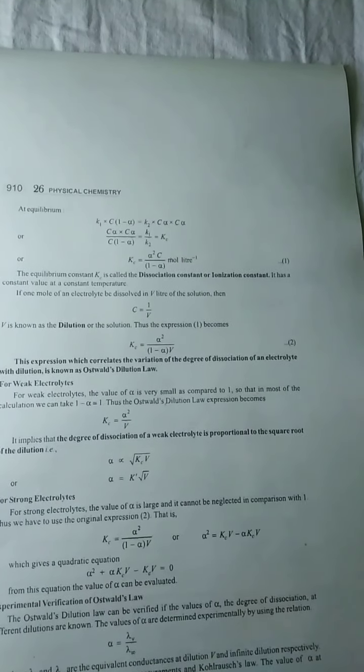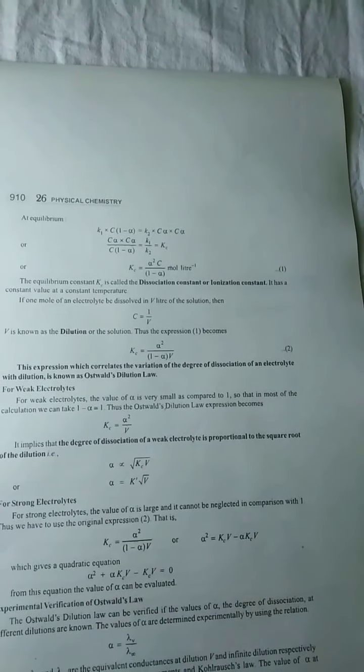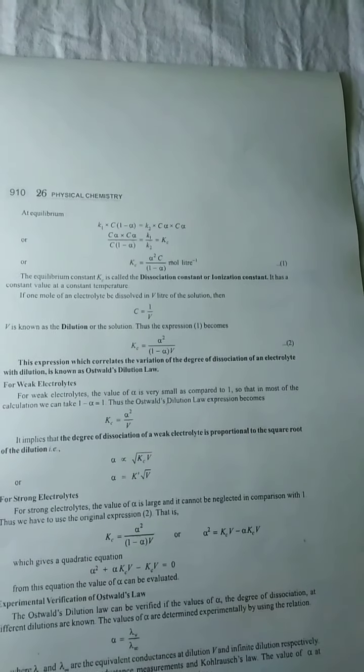For a weak electrolyte, the value of alpha is very small as compared to 1. So in most calculations we can take 1 minus alpha as approximately equal to 1. Thus the Ostwald dilution law expression becomes Kc is equal to alpha square over V. It implies that the degree of dissociation of a weak electrolyte is proportional to the square root of its dilution.